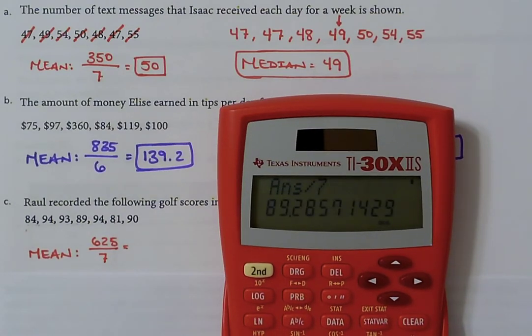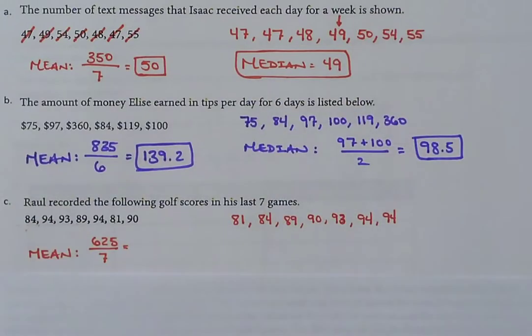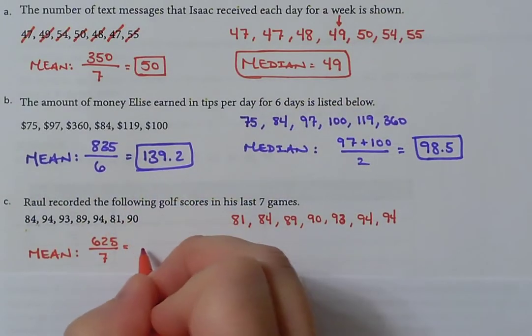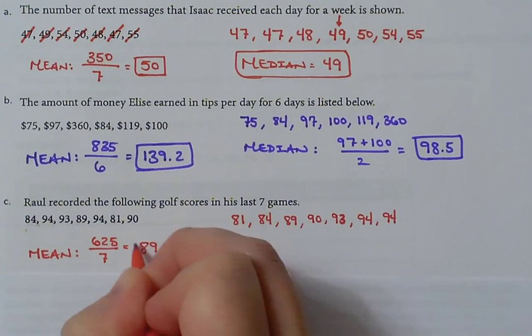And we end up with, again, another fun decimal, so 89.28. And because we're going to round to one decimal, because this 8 is 5 or greater, we're going to round up to 89.3. So 89.3 is going to be the mean for this data set.